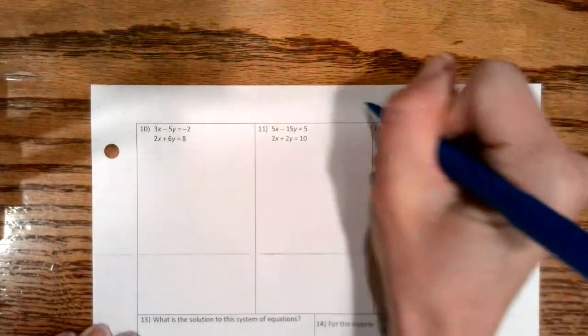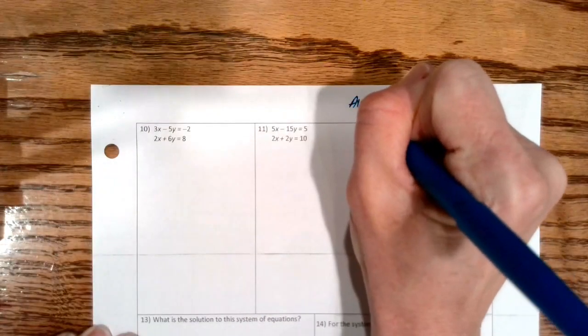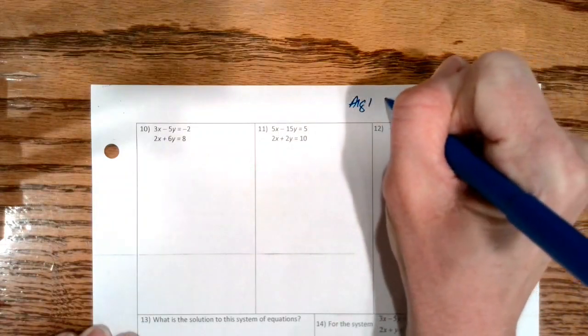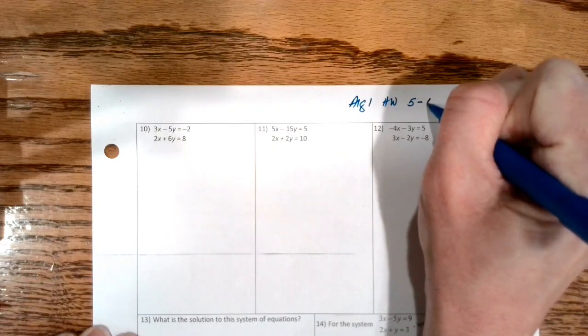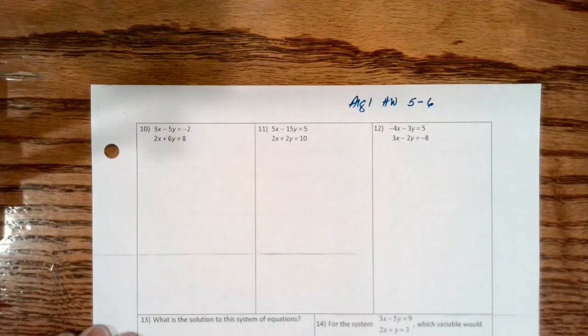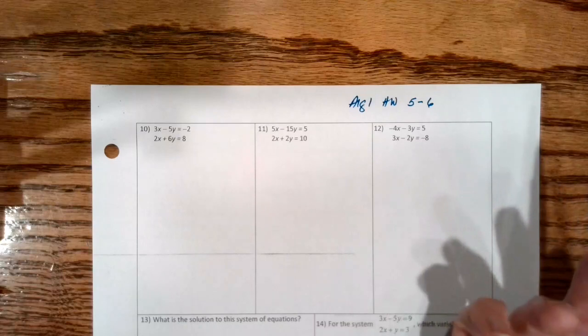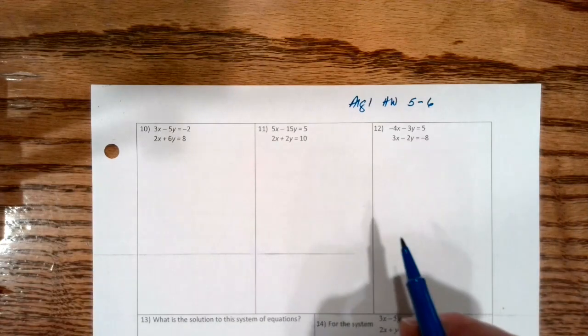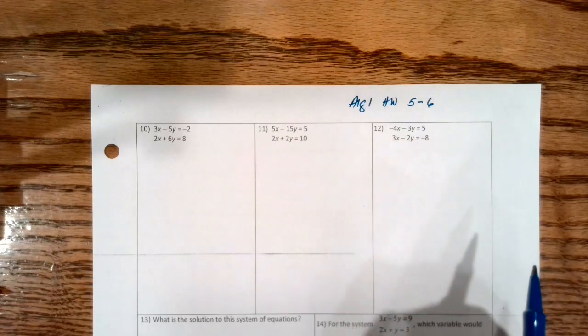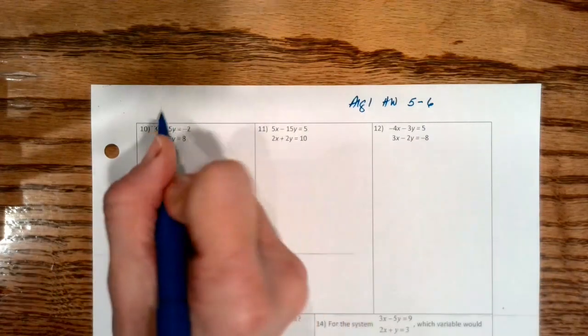Alright, so here's Algebra 1. This is homework 5-6. Solving systems, and remember I'm looking for zero pairs. Now these ones are going to be a little trickier because it's going to be harder for me to find my zero pairs. Looks like I'm going to have to be multiplying both equations by something.